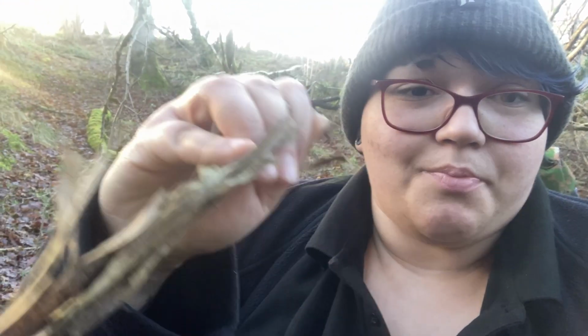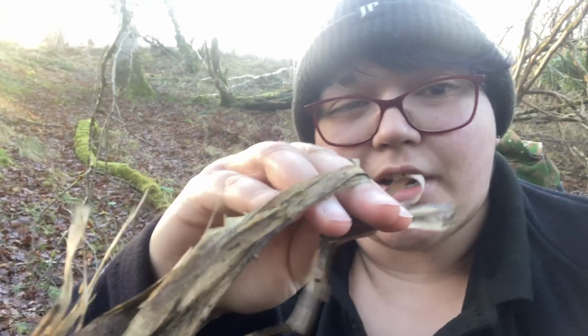Now this is another one that can be really useful for your friction fires. So you can use clematis vine, and obviously you can use this honeysuckle vine here, and also ivy, which is another vine. You can use all three of those vines for the baseboard of a hand drill set, which is really cool. And the papery bark that comes off the vine can also be rubbed between your fingers, fluffed up, and used as a tinder to help you light your fire.